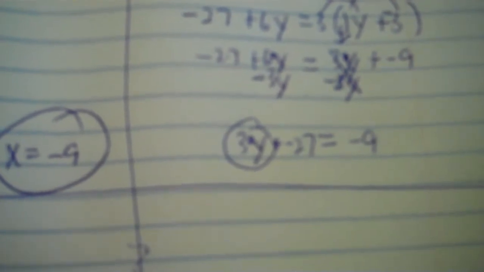So over here, that's now going to give us 3y plus negative 27. And over here, we have our negative 9. So we have 3 times y. So outside of the times operation, we have plus negative 27. Well, how would you get a negative 27 to 0? How would you eliminate it? Well, you'd add 27. To get a 0, you simply add the number, plus 27.